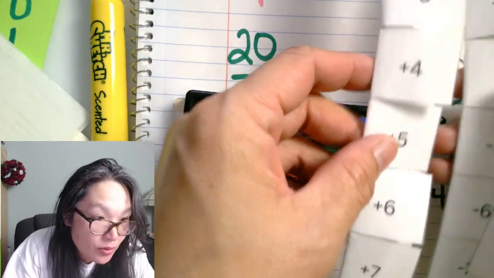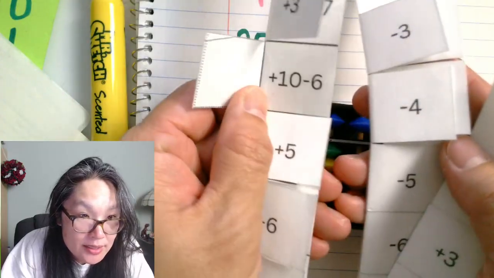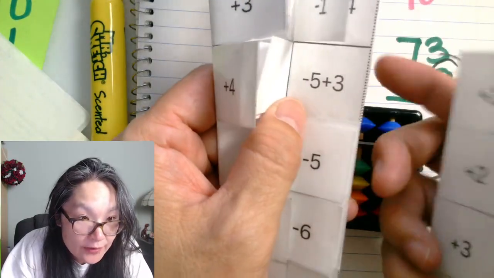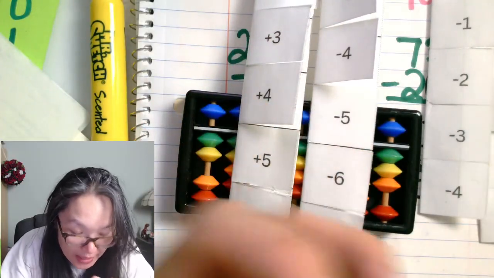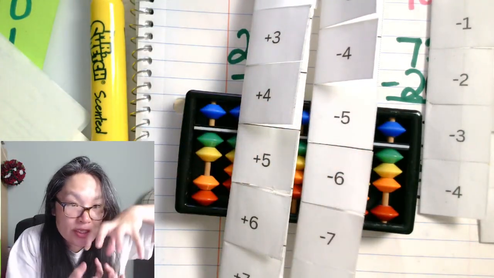So it goes back to, we only need to memorize and understand the 10s and our 5s. That's it. That's all we need to do. It just depends on how it tetrises into each other.